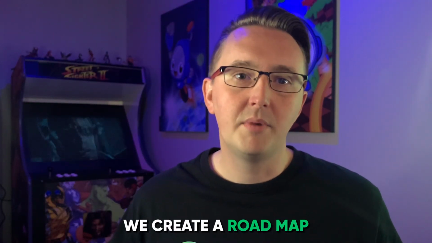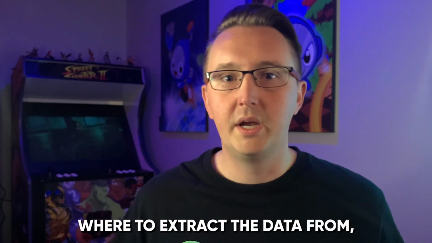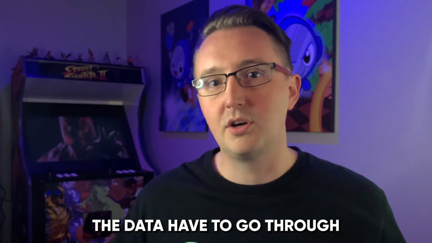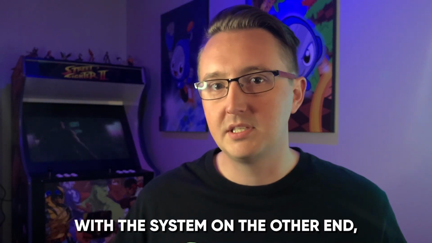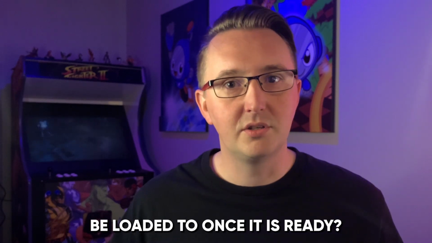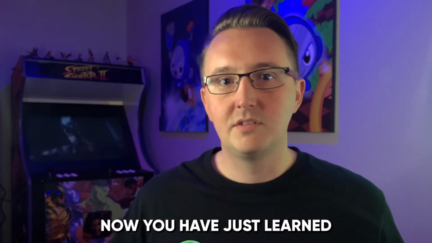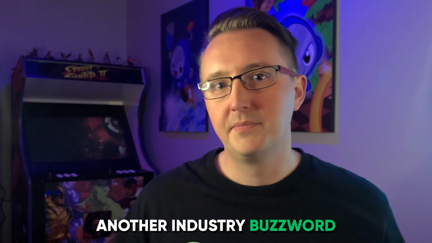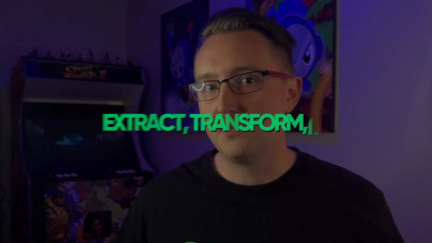We create a roadmap that outlines everything: where to extract the data from, what transformation the data has to go through to be compatible with the system on the other end, and finally, where this transformed data will be loaded once it is ready? Now you have just learned another industry buzzword, or rather acronym I should say, ETL, or extract, transform, load.